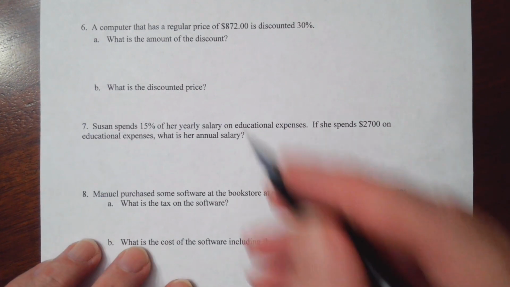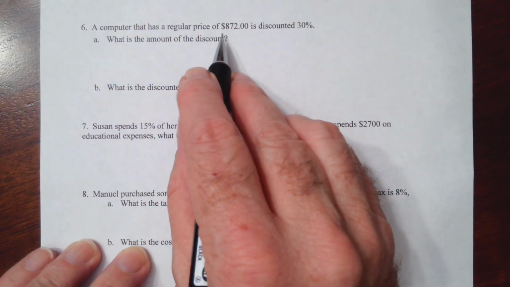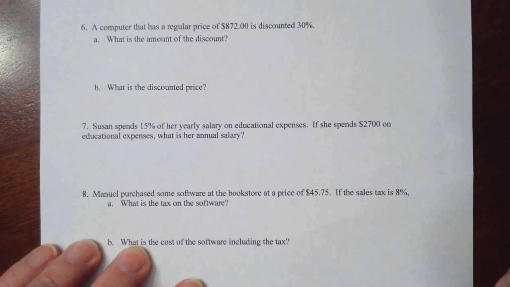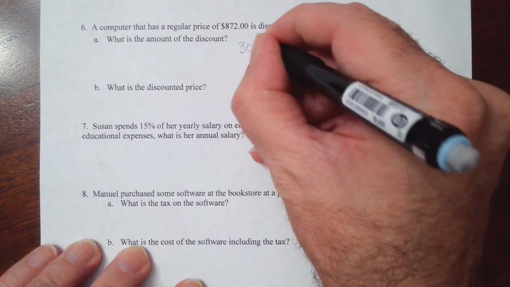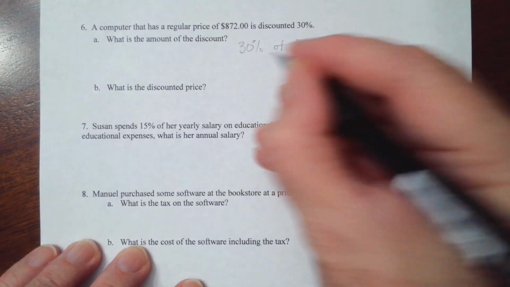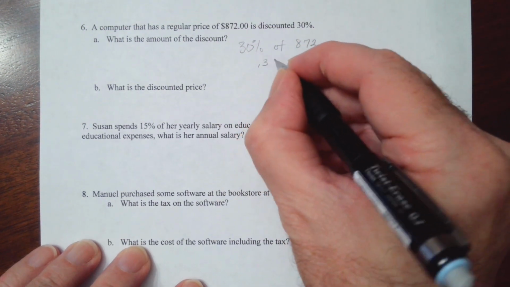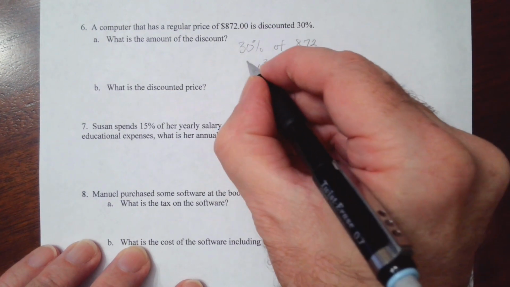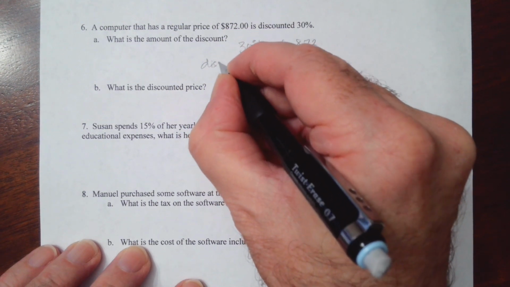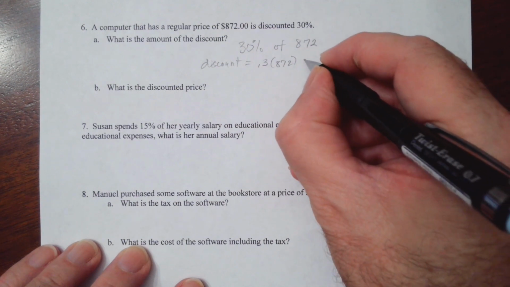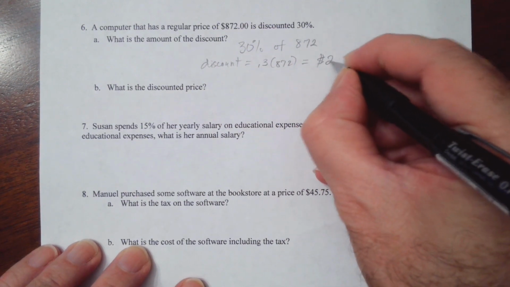All right, so a computer that has a regular price of $872 is discounted 30%. So in other words, it's 30% off. What's the amount of the discount? Well, we need to find 30% of 872. So we'll do 0.30 times 872. Notice what we're really finding here is the part, or the discount. And when you multiply that out, you get 261.